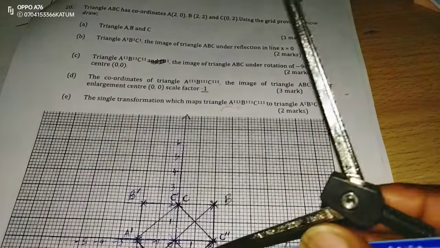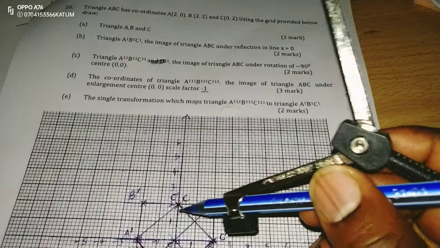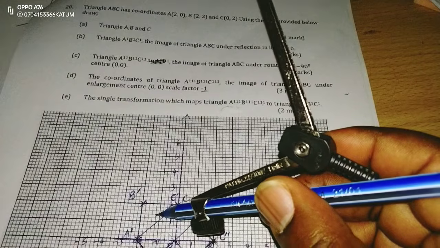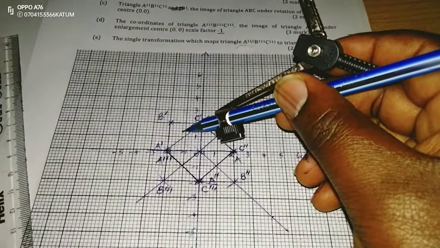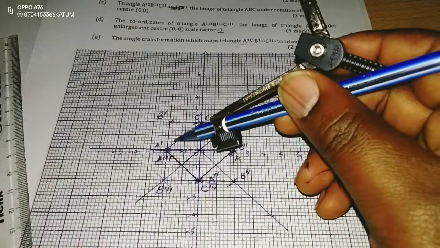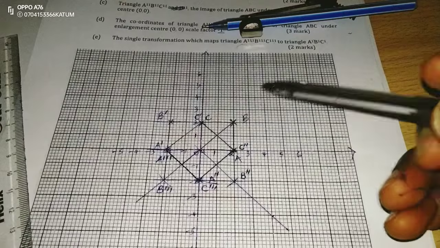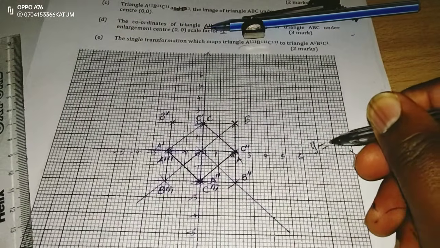So the last image to the first image. Which transformation will map this triangle to this one? And we can see that this last image, to become the first image, we need to reflect along line the x-axis, y equals to 0.